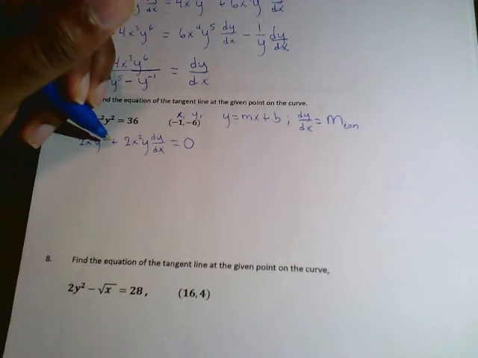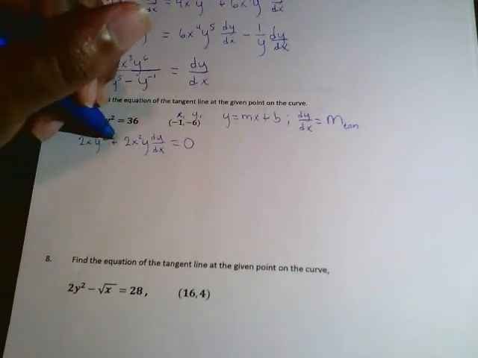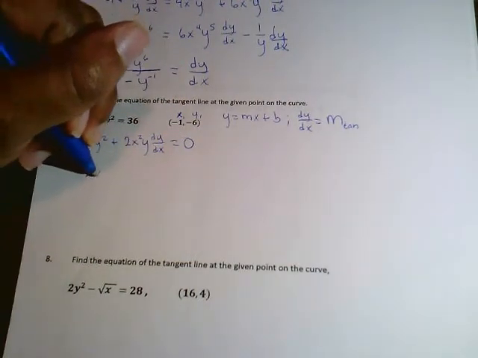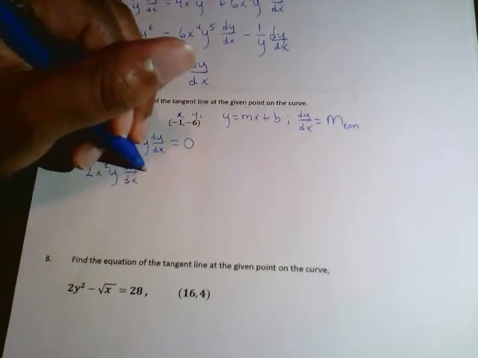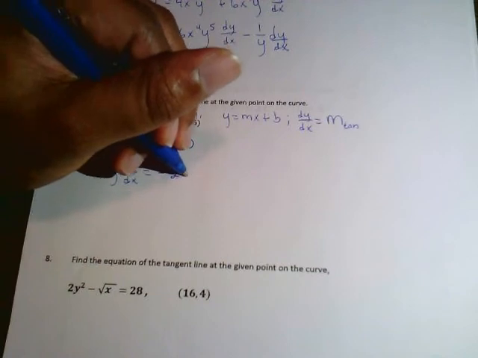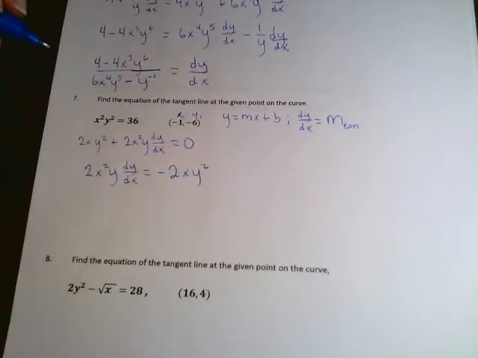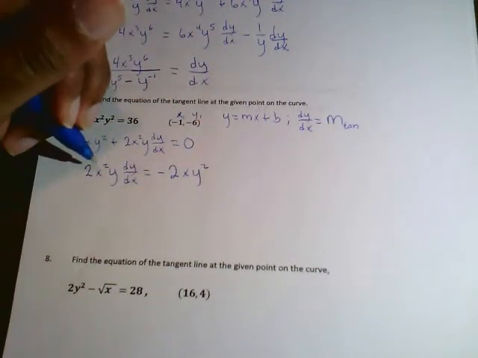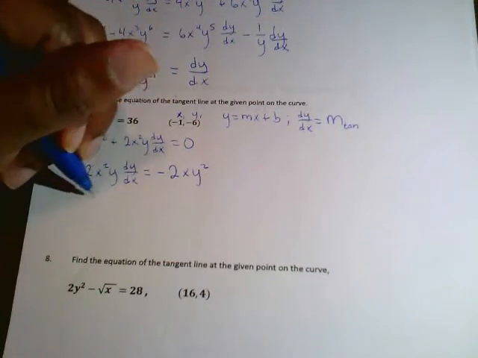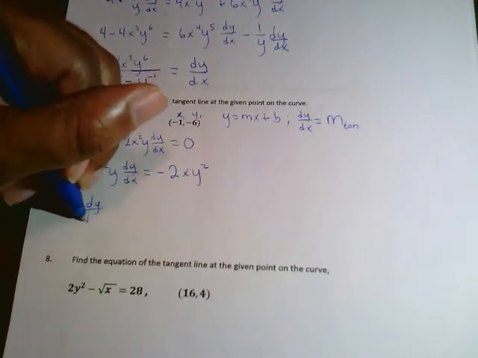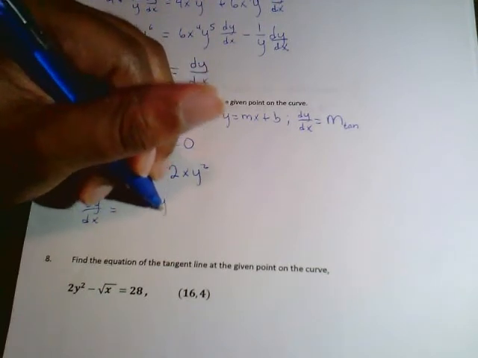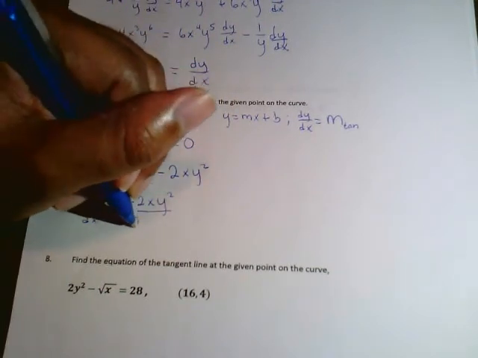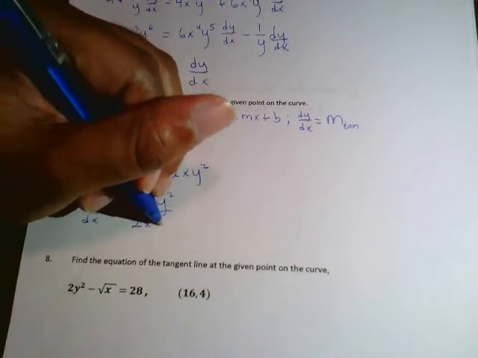So finish solving over here to get our slope. We're going to subtract 2xy squared to the other side. So we'll have 2x squared y dy/dx equals negative 2xy squared. Then we can divide both sides. So we'll have dy/dx equals negative 2xy squared over 2x squared y.